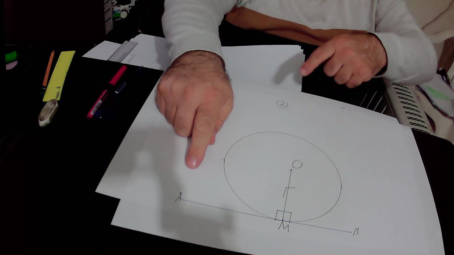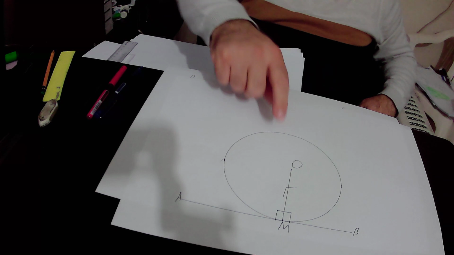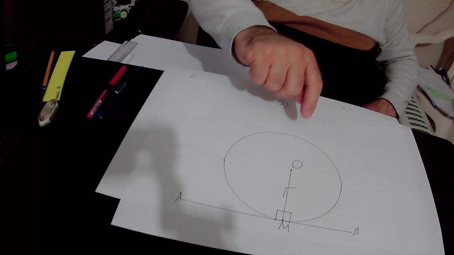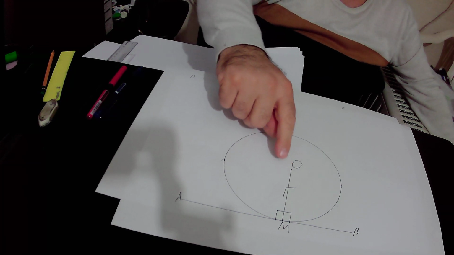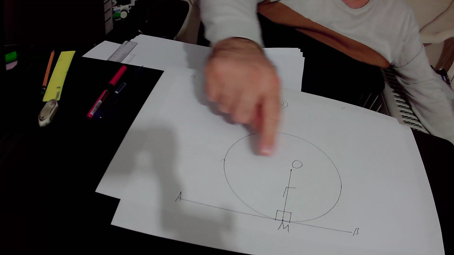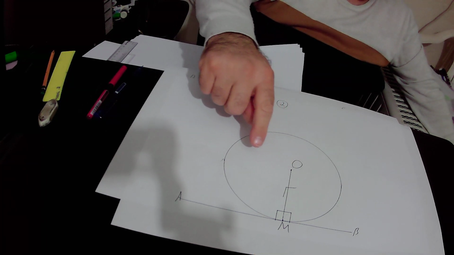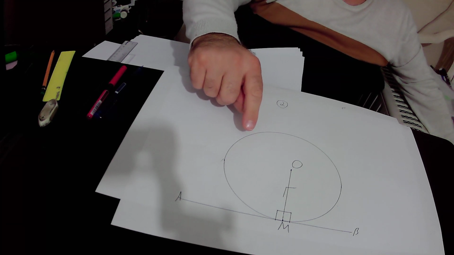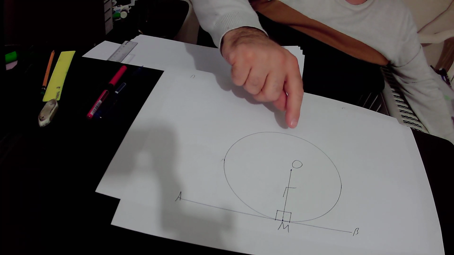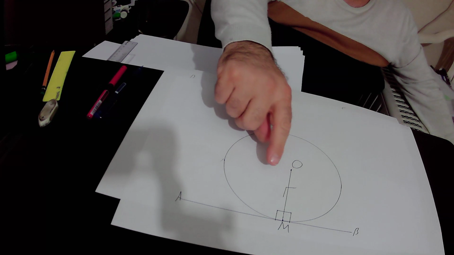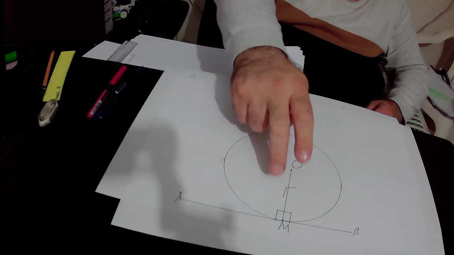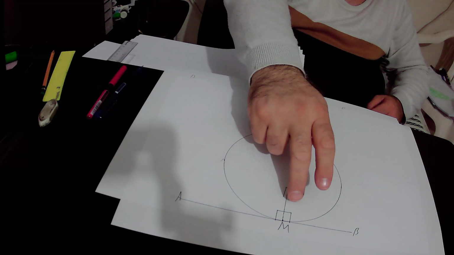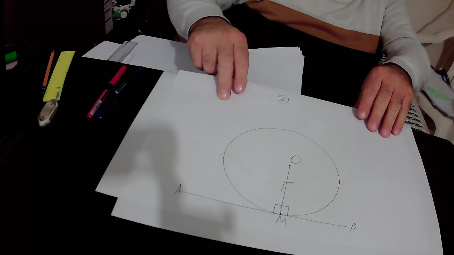Point M is the point of tangency, and you have this radius, the radius OM, drawn to the point of tangency, that is to say drawn to point M, the point of tangency of tangent AB with this circle. So whenever the radius is drawn to the point of tangency, the tangent AB will be perpendicular to this radius. That is to say this angle equals 90 degrees and this angle also equals 90 degrees.